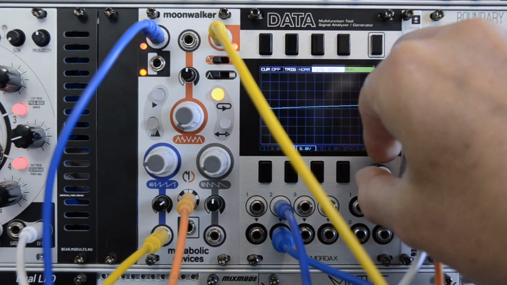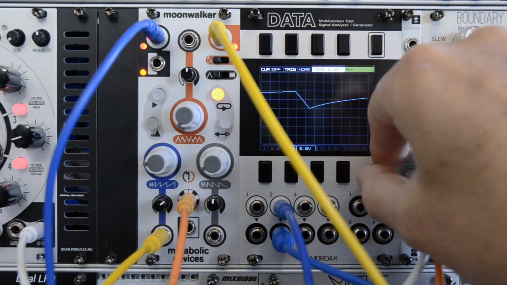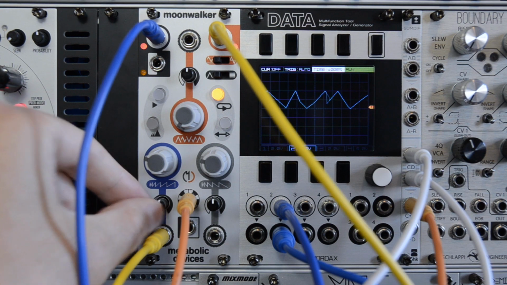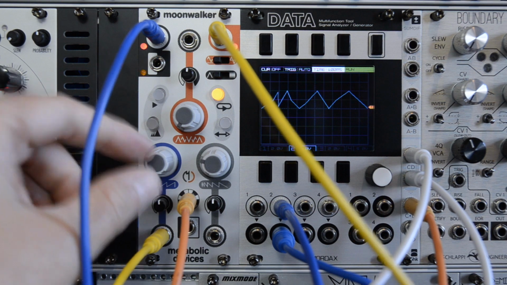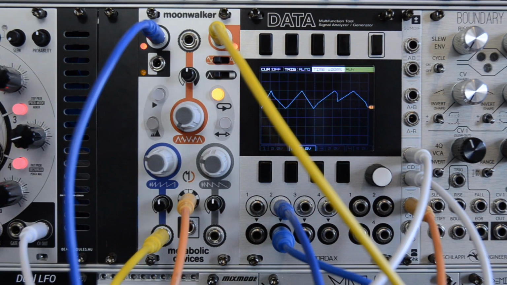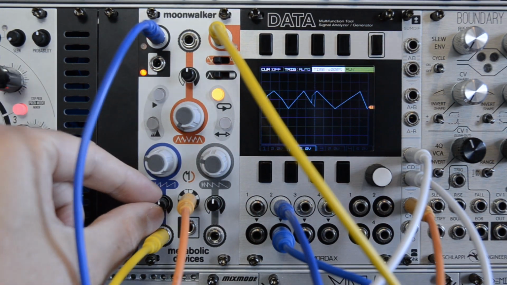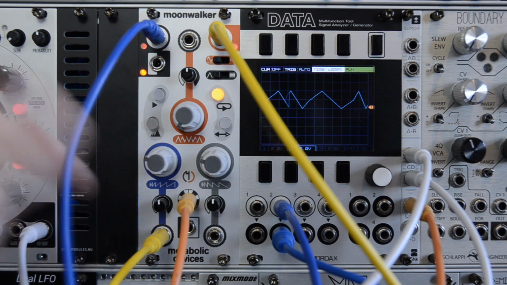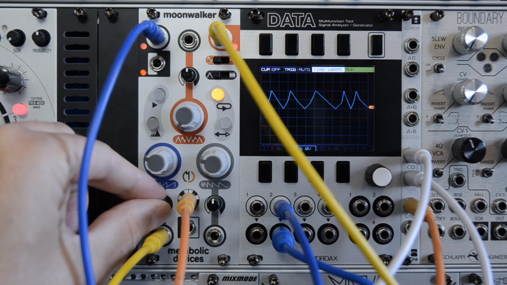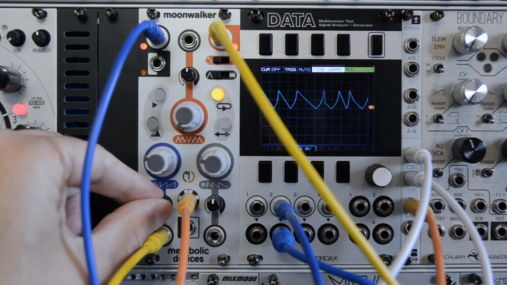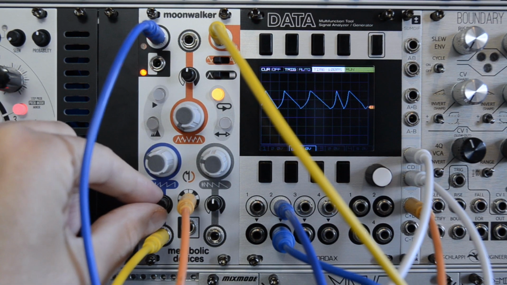And let's zoom out here a little bit. Introducing this kind of feedback will change the frequency or the rate of the slopes. You'll see when I now turn this attenuverter for the attack to the left, we get this exponential slope to the attack stage.